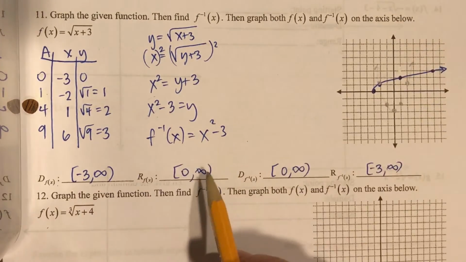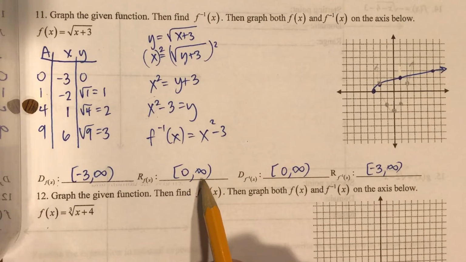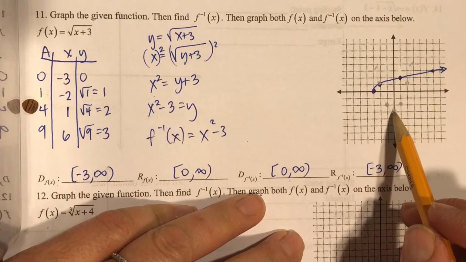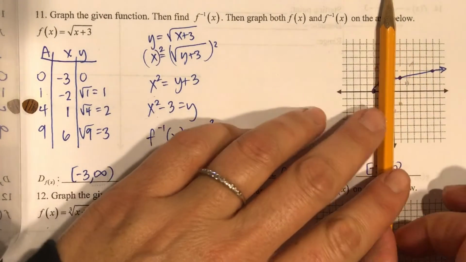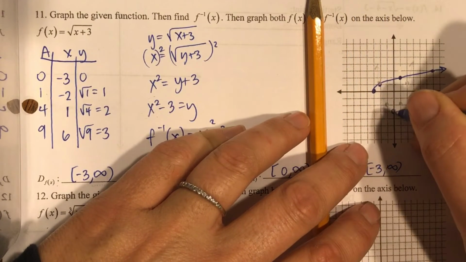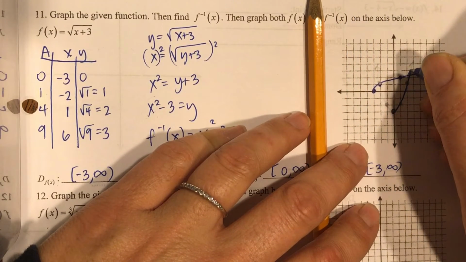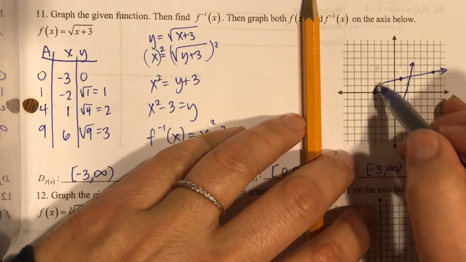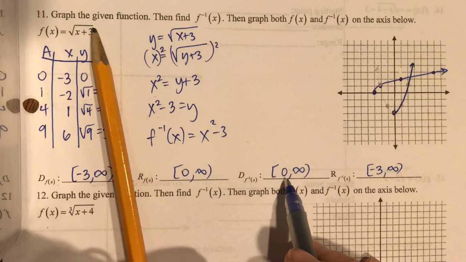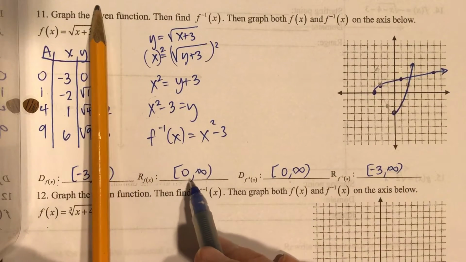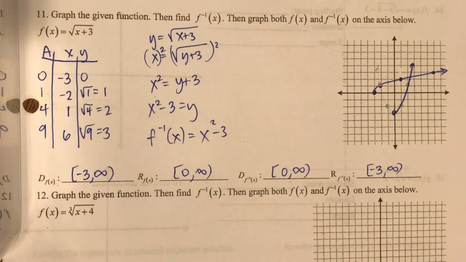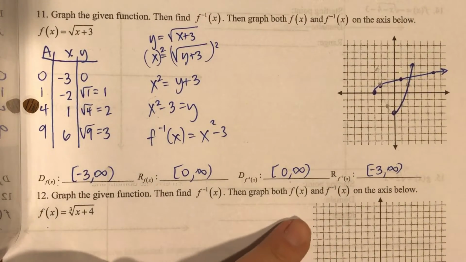The problem is this range is 0 to infinity, which means our domain for this one has to be 0 to infinity as well, which means I'm only talking about this part of the graph. I'm only talking about 0 to infinity, which means these values get left off because they're not a part of our domain. How do we know what's a part of our domain? Because the range of the original is the domain of the inverse. So that's confusing. I hope that makes okay sense.